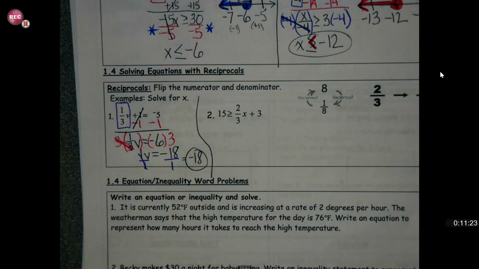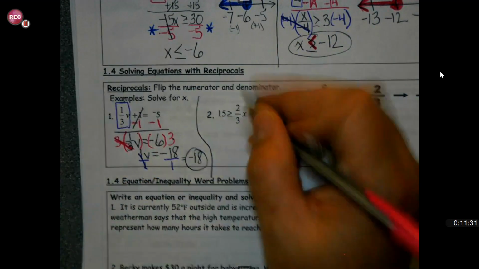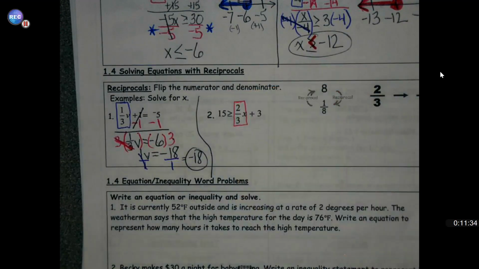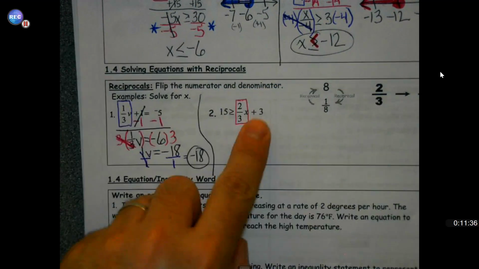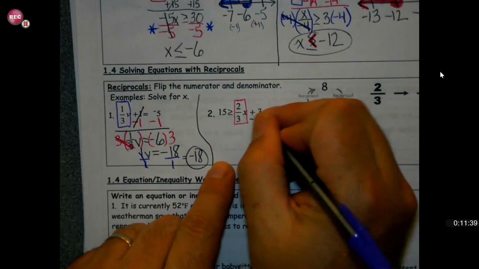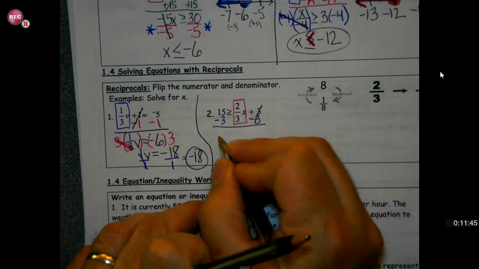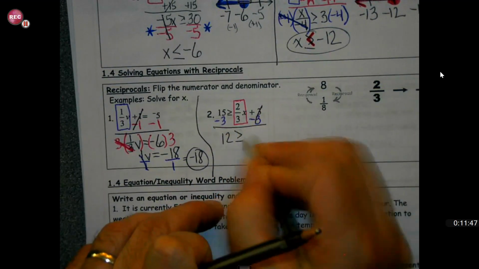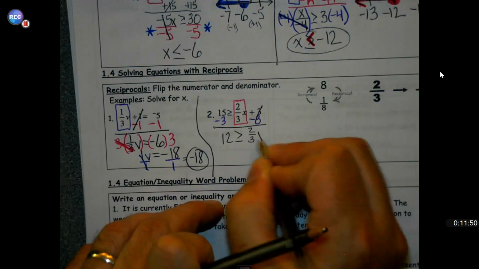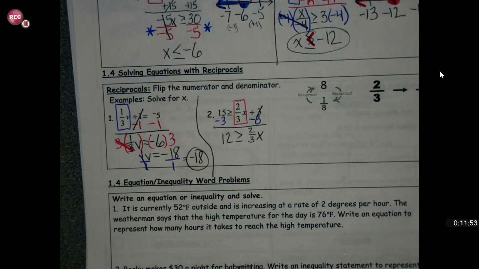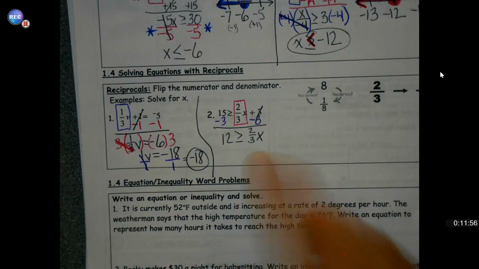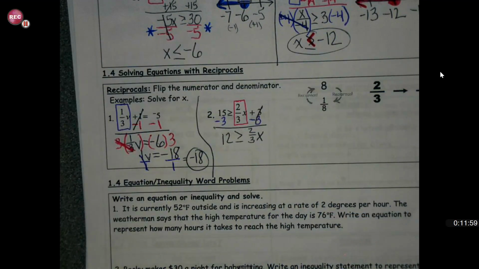Again, one piece at a time, one step at a time. Now, when I'm doing an inequality, does it change anything? No. Do my opposite of plus 3. Now, this time I will show you both ways, and then you can decide which way works best for you.